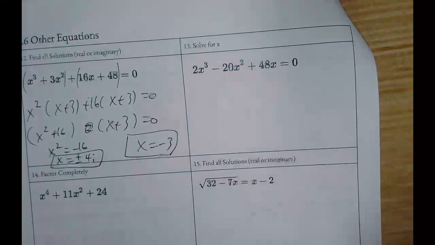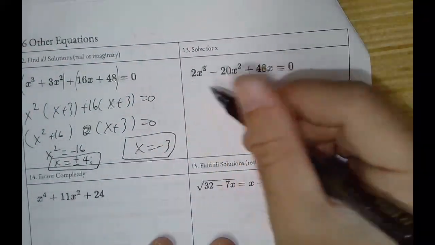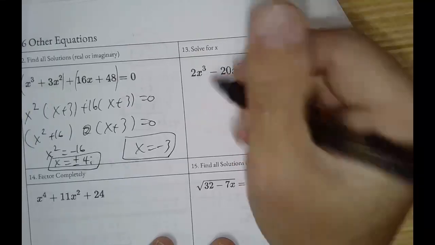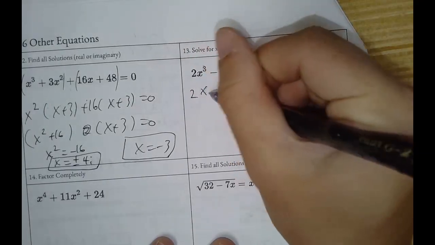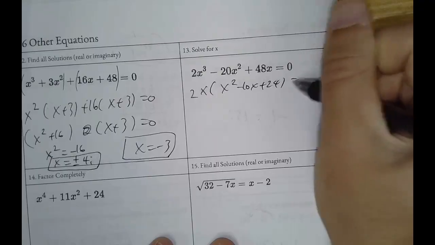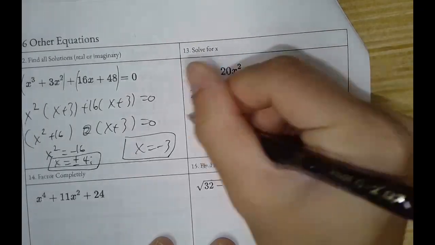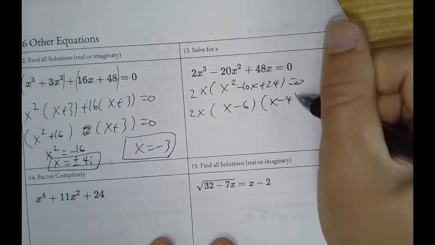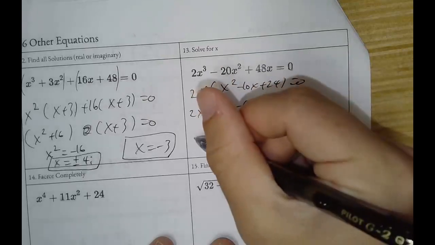Okay. Here, it's to the 3rd power, but I can take a common factor out of all of these. I can take out a 2x here, so we have 2x times (x squared minus 10x plus 24) equals 0. Then I can factor it again, (x minus 6)(x minus 4) equals 0, and so we have 2x.